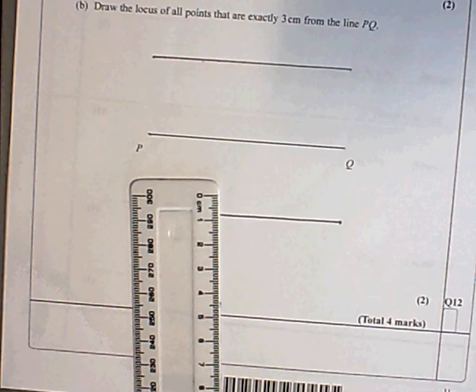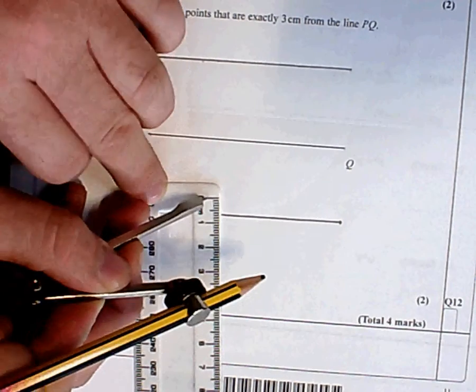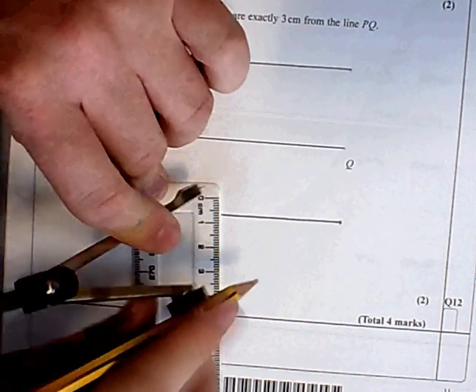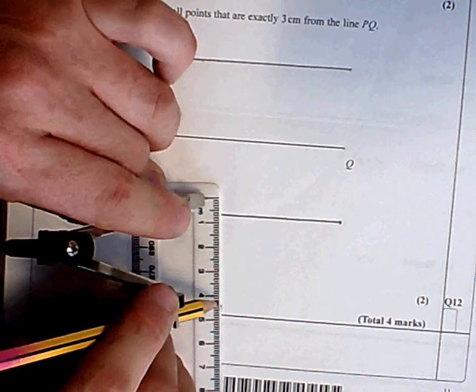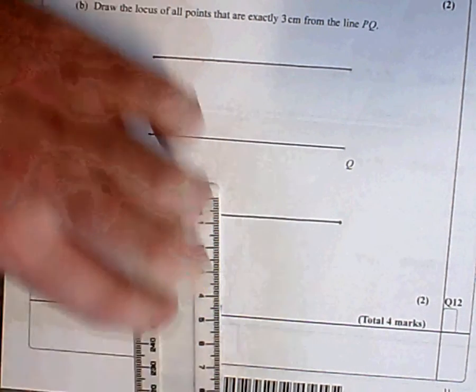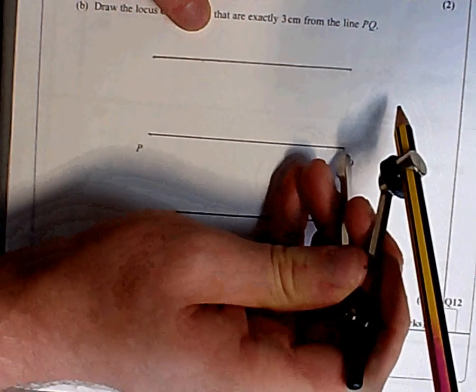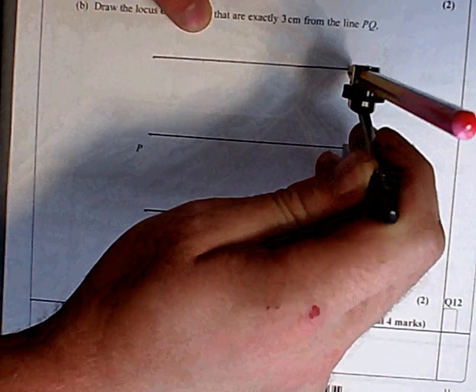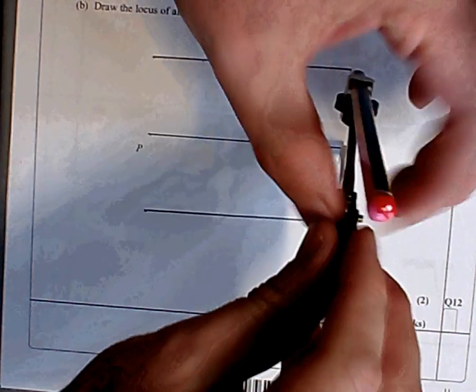So use your ruler, put your point on one end and open it out so it's 3 centimeters wide, like that. Get rid of the ruler, and hopefully when you do it, you should see that it's connected to the end of the construction you made earlier on. And you join them up, go around. It's like a running track effect, and do it from the other side.